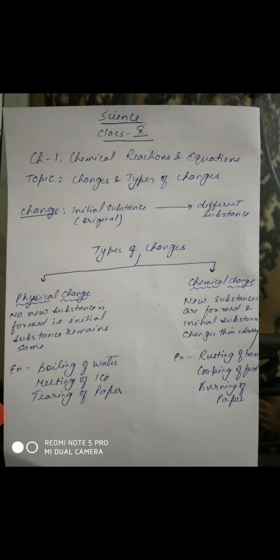During physical changes, no new substances are formed. That means the original substances remain the same. That means there is no change in the properties of the initial substances. That means the chemical properties remain almost the same. But during chemical changes, new substances are formed and initial substances change their properties. That means a new substance is formed which has properties different from the original substances. That means chemical properties have been changed.